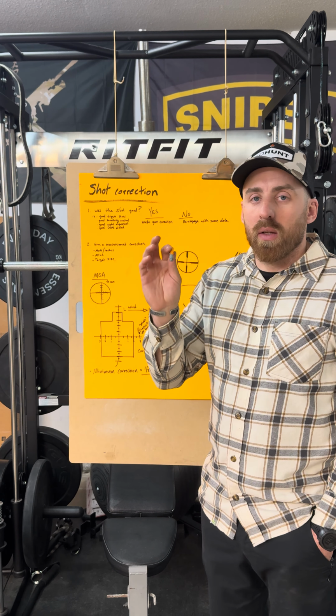Whether it be high, low, left or right, it doesn't matter. You need to know what the correction is. So, number two, if you're a spotter or a hunting buddy or whatever, you need to give a measurement correction. That's either going to be in minutes of angle or inches, in mils or in target size. For this example, we're just going to use MOA. It's very common in the hunting world. The same can be implemented with mils.